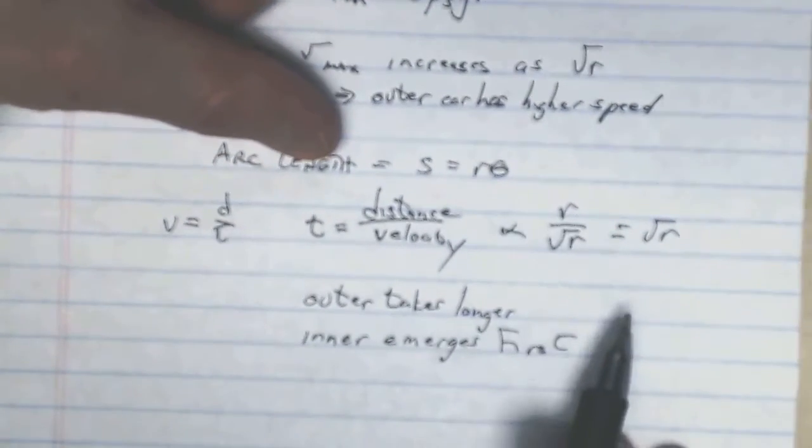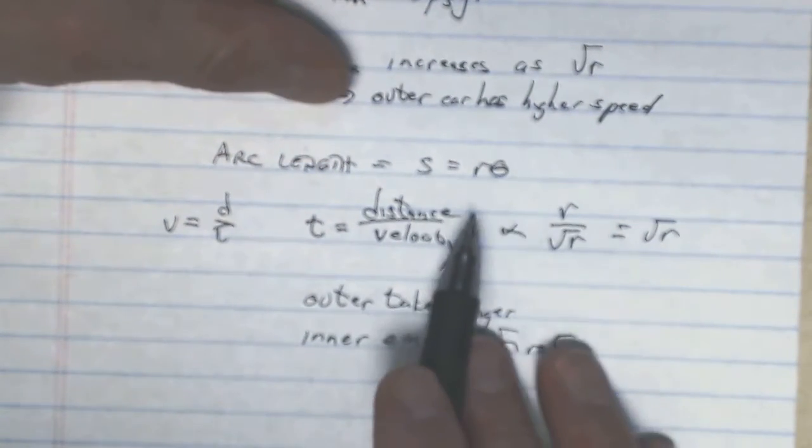So that says if you're in a race, then you'll be better off by taking the inner lane rather than the outer lane. Given the same coefficient of friction between your two cars, you'll actually be driving at a lower speed before your tires break loose, but you'll be traveling a shorter distance, and so the net effect is you win.